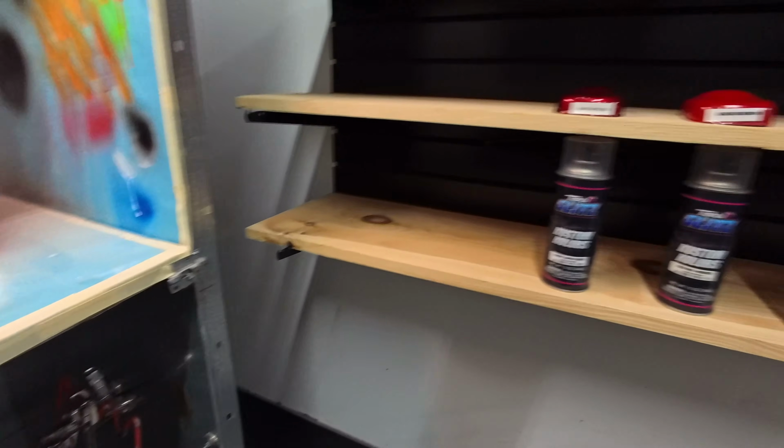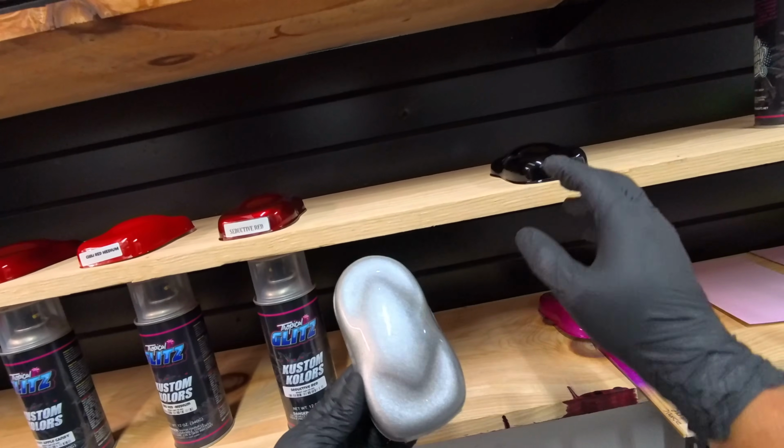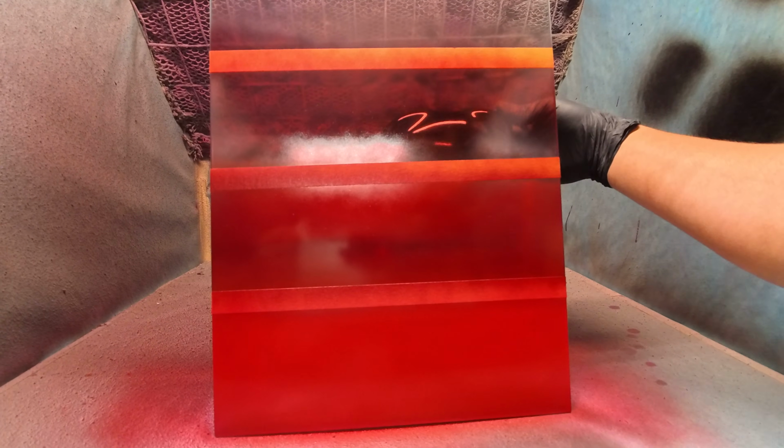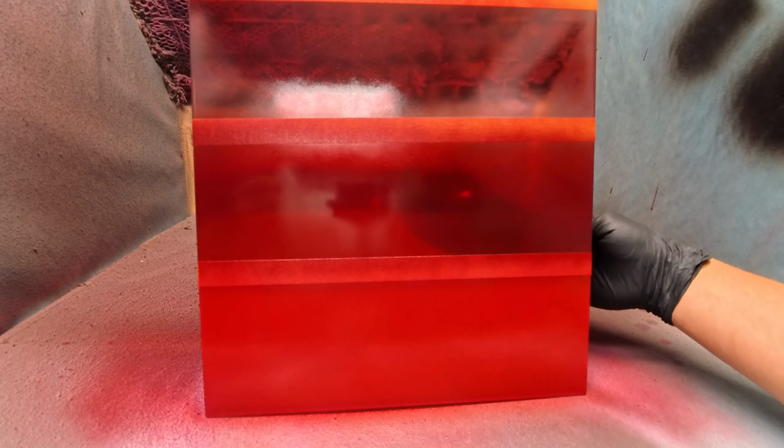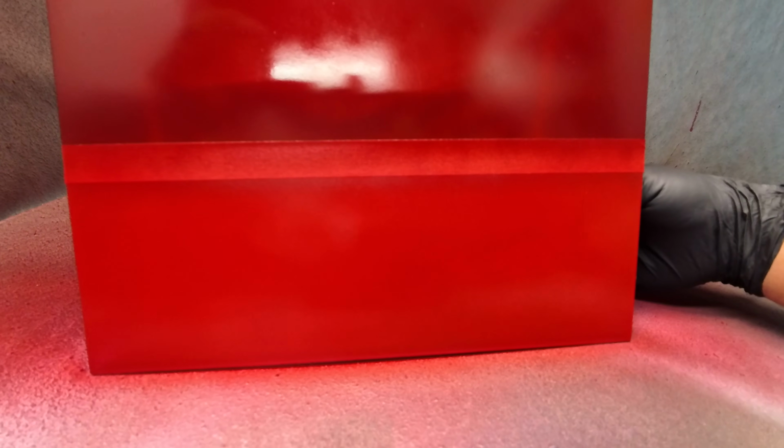So here I'm showing you a speed shape behind each one. I wanted to show you the transparency. You see how you can't see through that chili red? You can kind of see a little bit through the seductive red and you can see completely through the candy red. That's the difference between our colors and what they do in transparency.